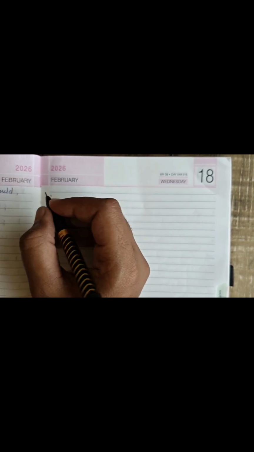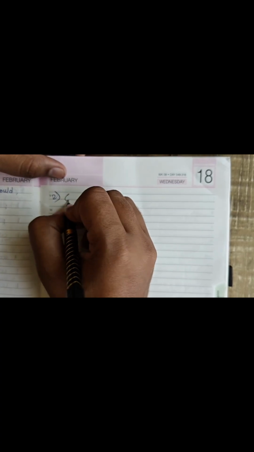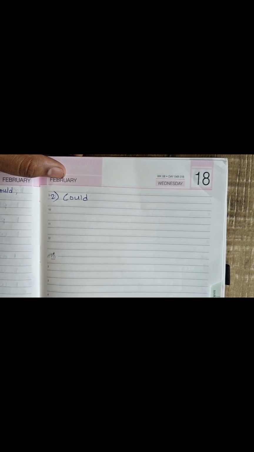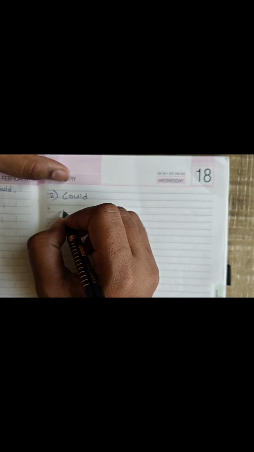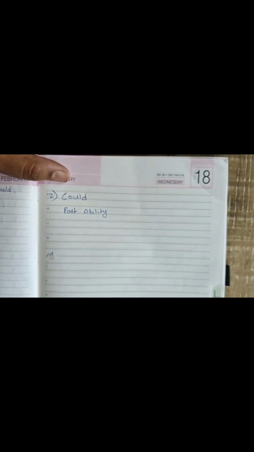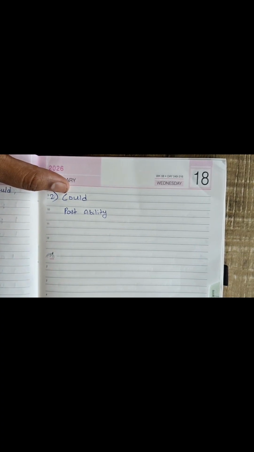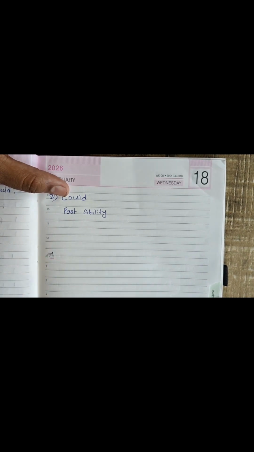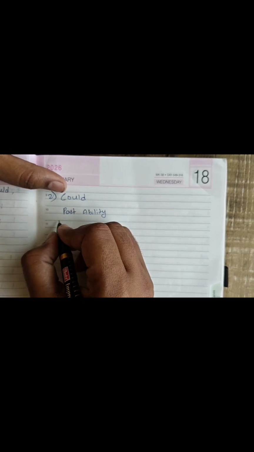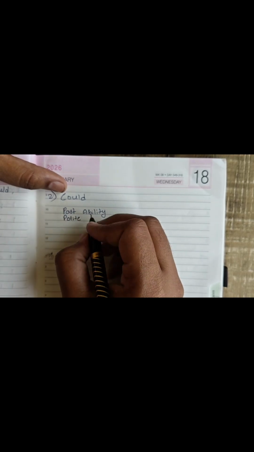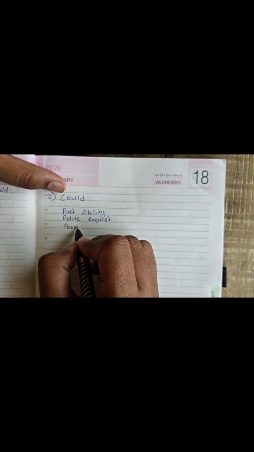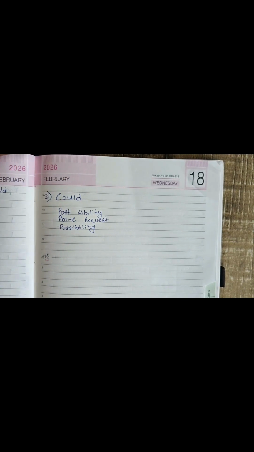So let's see the uses of could. We have just seen can. Now we are going to see could. It also shows past ability. When we want to tell current ability, at that time we use can. But when we want to tell about past ability, which does not exist right now but existed in the past, at that time we use could. Then polite request and possibility.